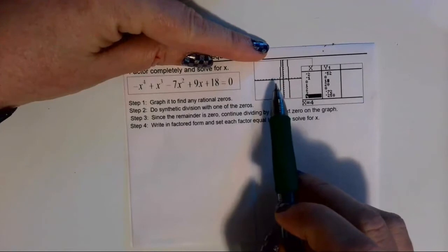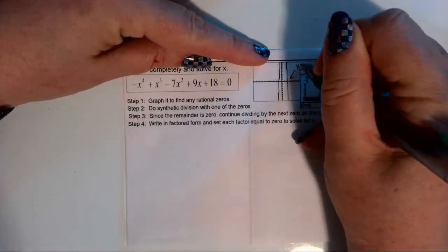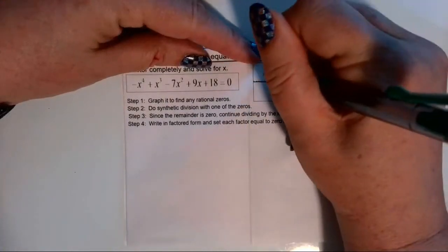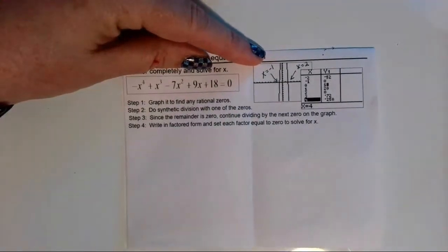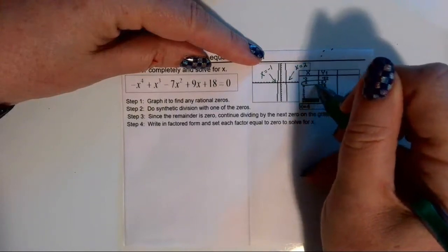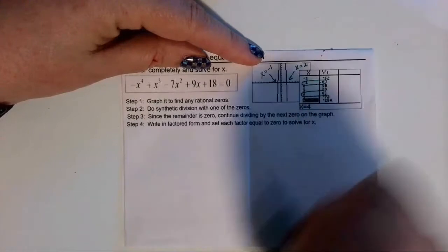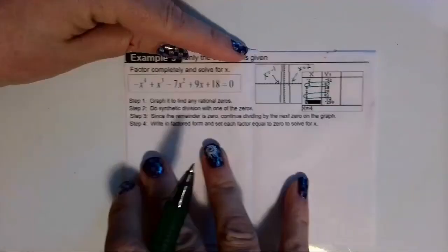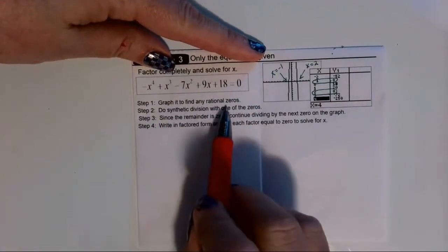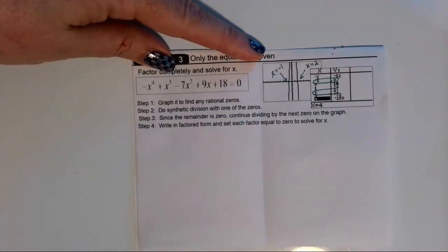We've got a picture of the graph where it is crossing here at x equals +2, and there's also a cross on this side at x equals -1. Those values can be verified looking at the table of ordered pairs. There's my -1 and my +2, if you can't tell from tracing on the graph. So in step number 1, we graph to find the rational zeros. Step 2 now is to do synthetic division with one of those zeros.